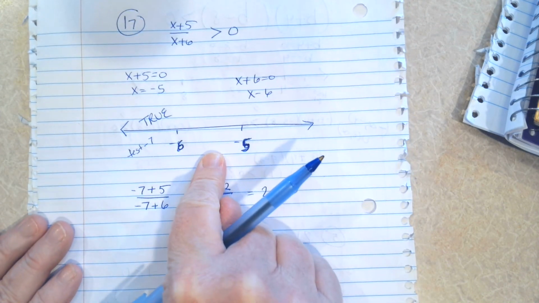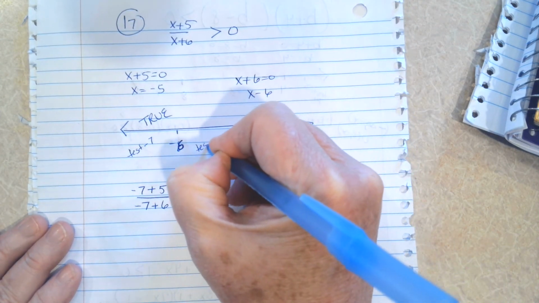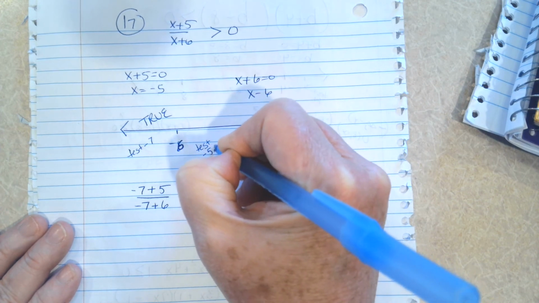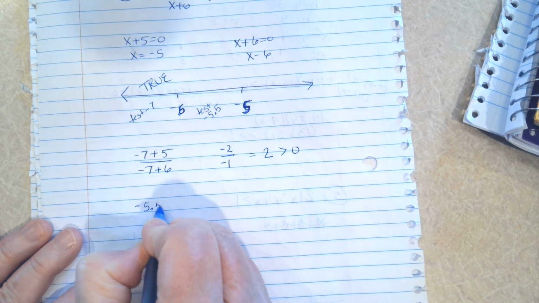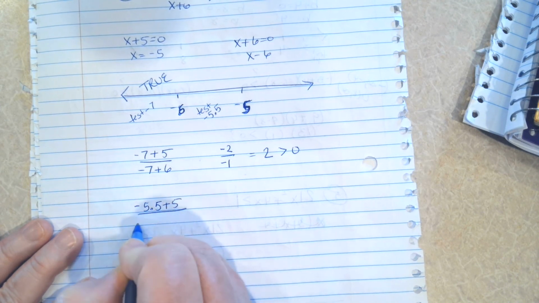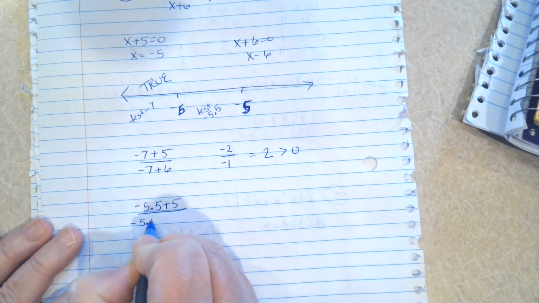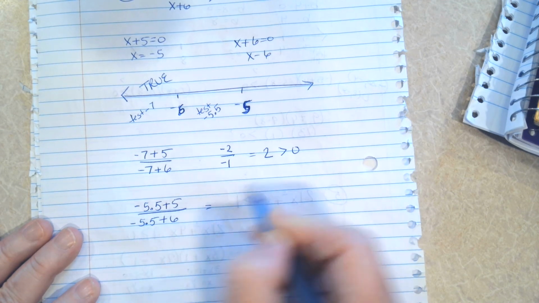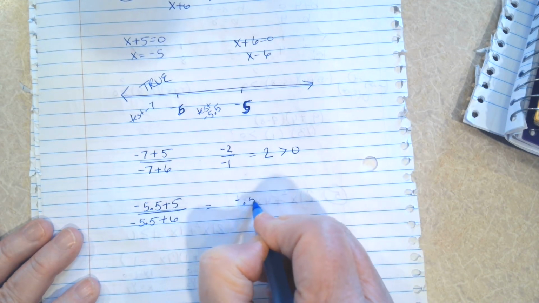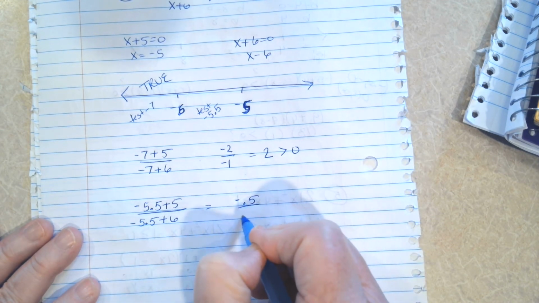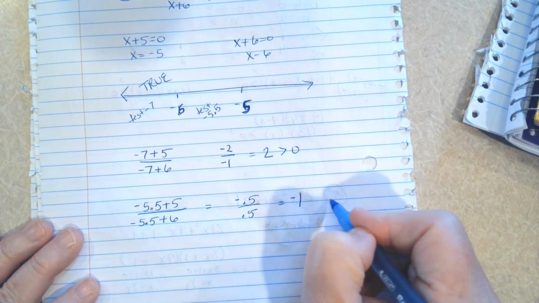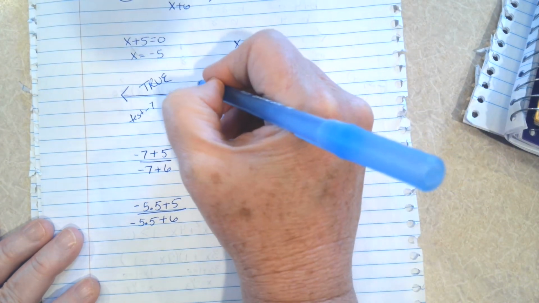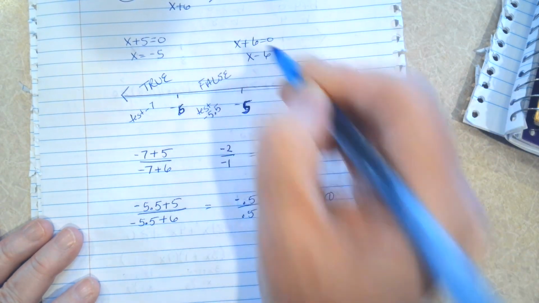I'm going to test the number between those. I'm going to test negative 5.5. So negative 5.5 plus 5 over negative 5.5 plus 6. And that's going to be negative 0.5 over positive 0.5, which is negative 1. Is that greater than 0? No. So in here it is false.